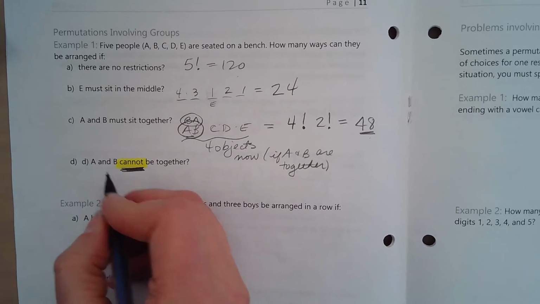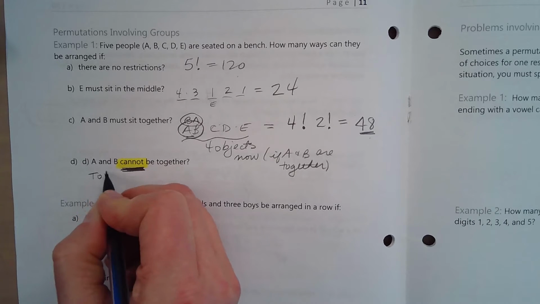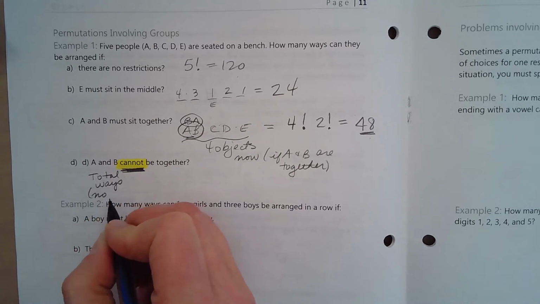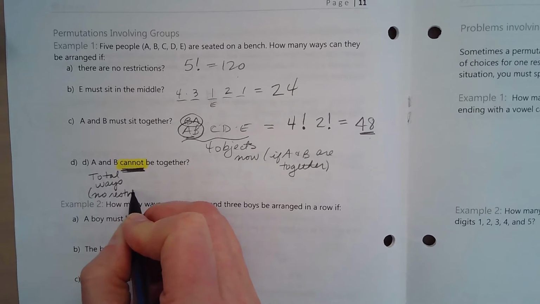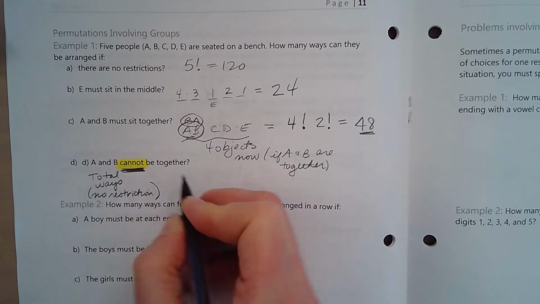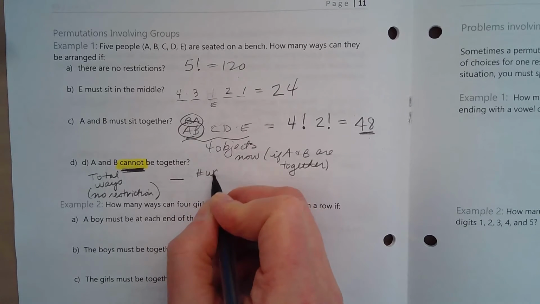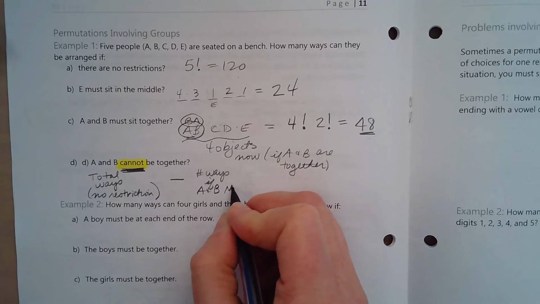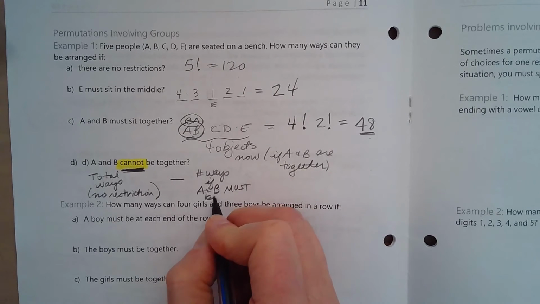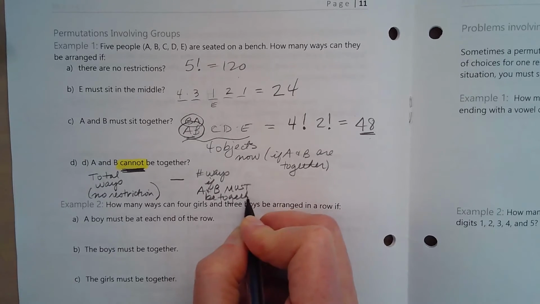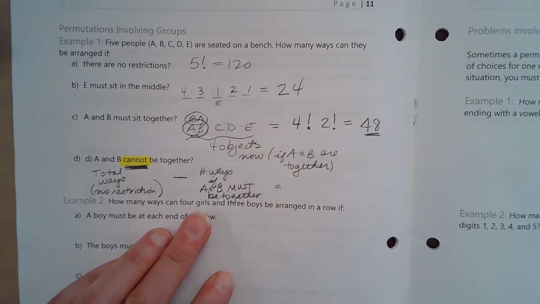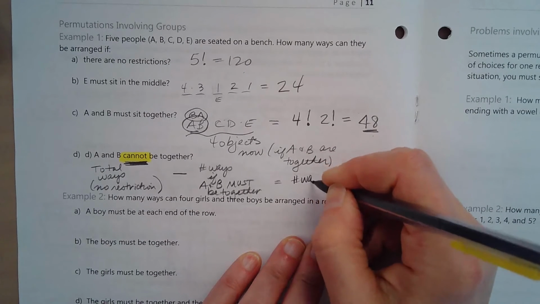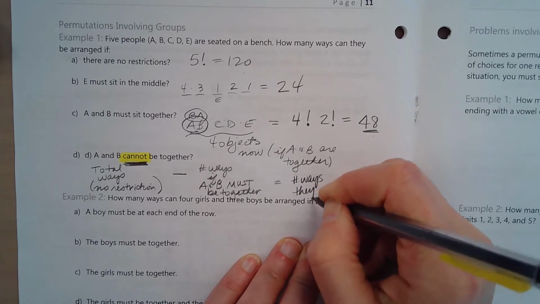So basically, if I take the total number of ways, no restriction, and take away the number of ways if A and B must be together, okay, if I just take out all the ways that they have to be together, the leftover is going to be the number of ways they aren't together.